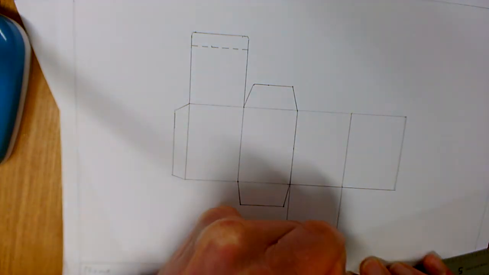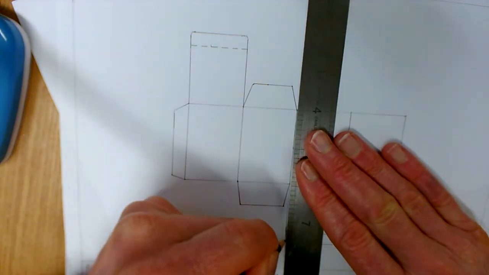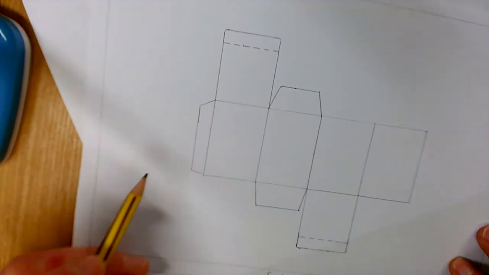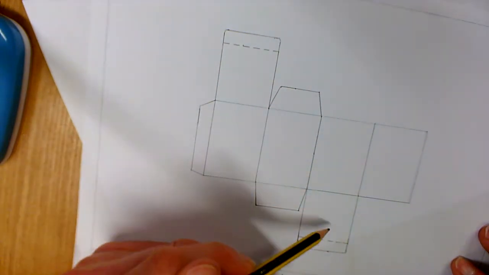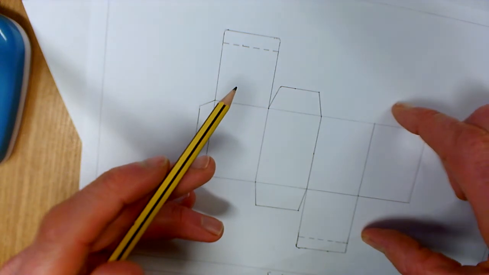And I'm going to draw that curve in like so. And I'm going to extend that line a little bit more, and draw that line like so. So lid, dust flap top, dust flap bottom, base. So I need another two of these just there.